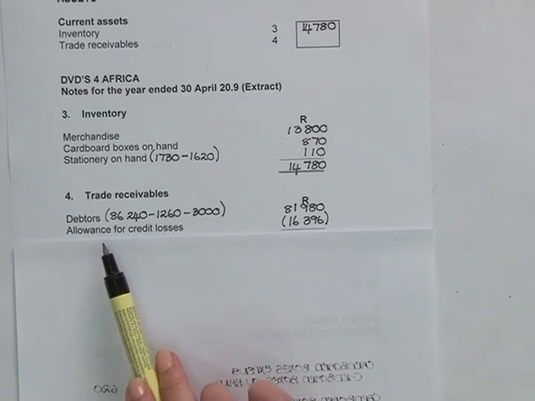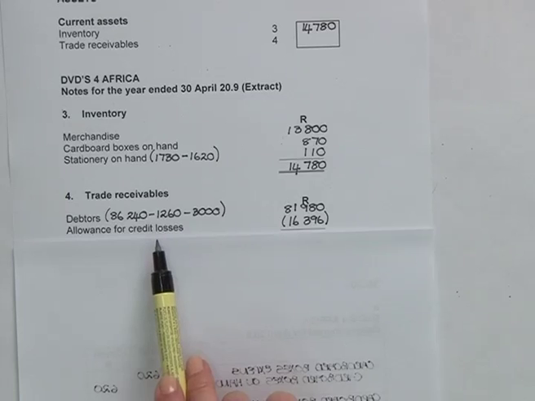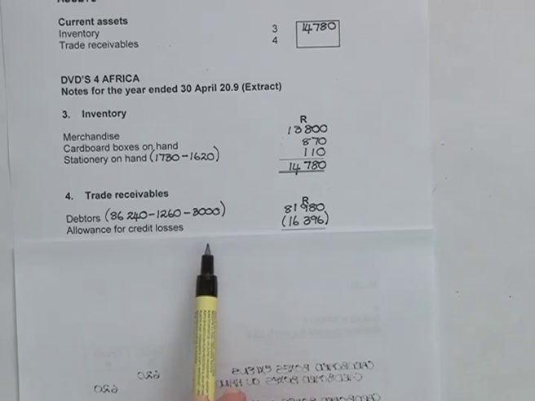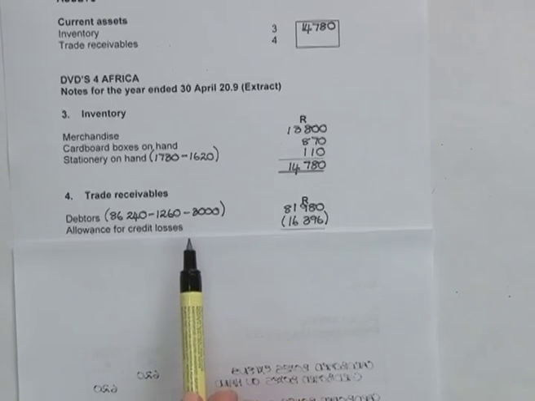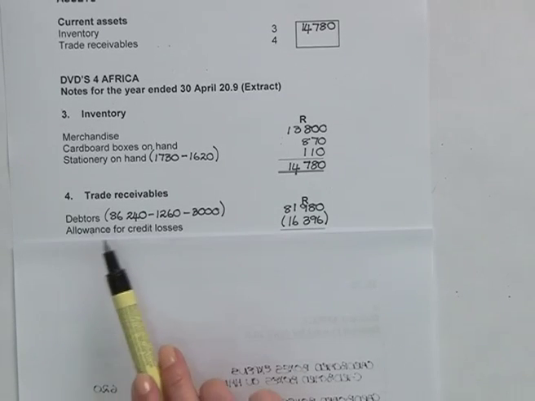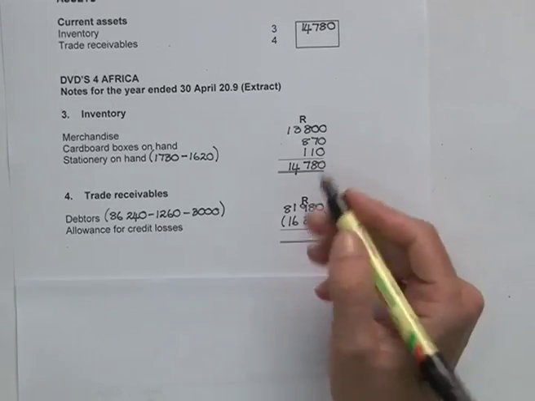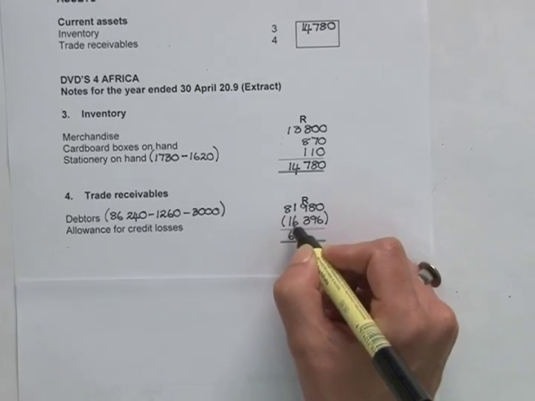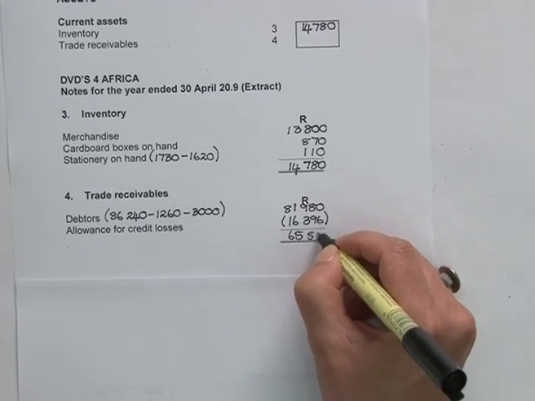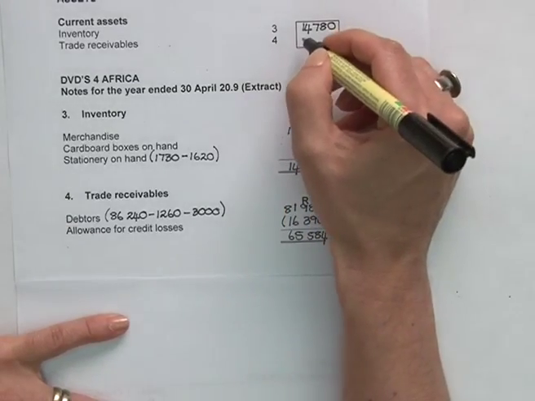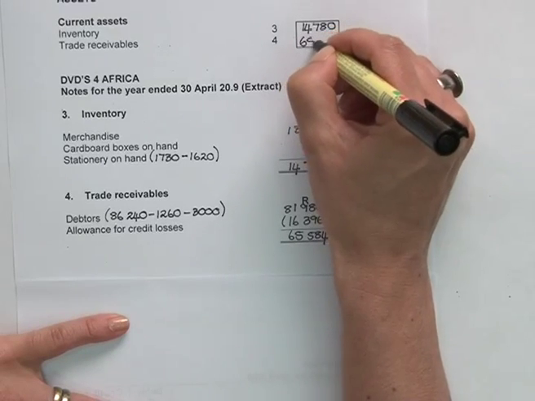There's another allowance that might also occur in other questions, and that is the allowance for settlement discount granted. If you need to make an adjustment at the end of the year for possible settlement discount due to your credit policy, that allowance will also be deducted from trade receivables. In this case, it's not applicable, so we can calculate our trade debtors: 81 minus the 16. And that is the amount that we can include in our trade receivables face of the statement of financial position.